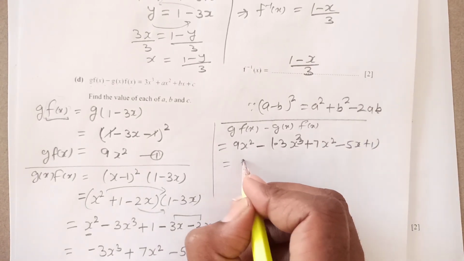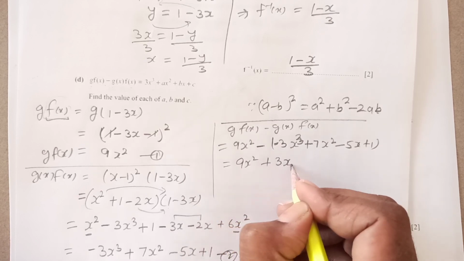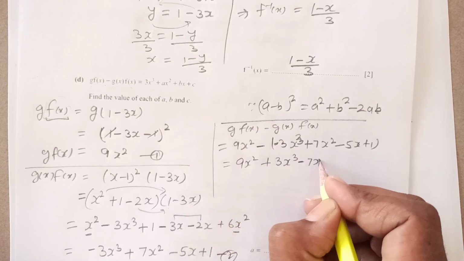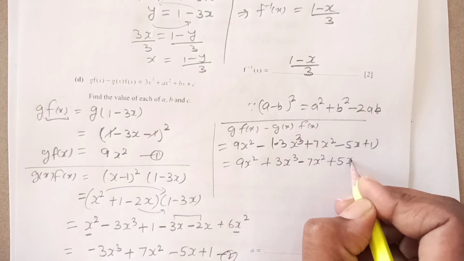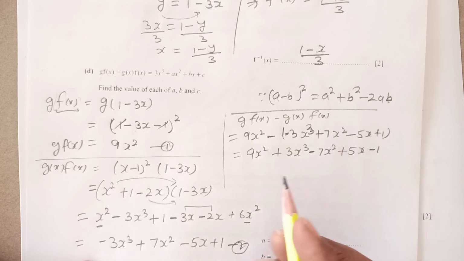Okay, and this is 9x squared minus minus, this will become plus 3x cubed minus 7x squared plus 5x minus 1, because there is a minus sign, so all the signs are going to be changed.